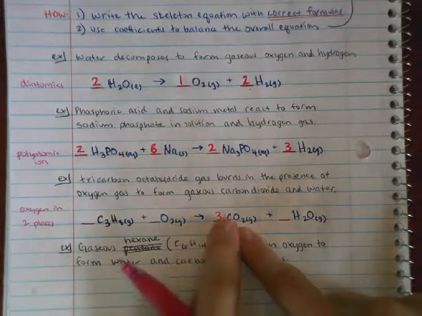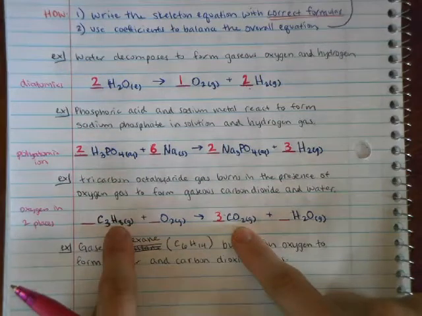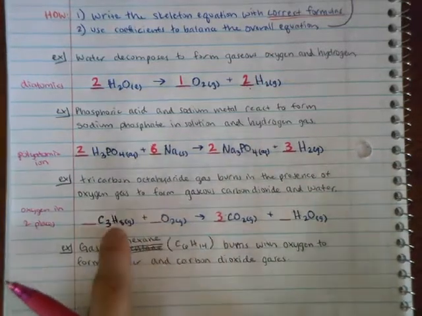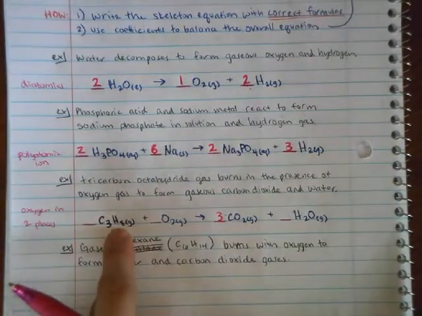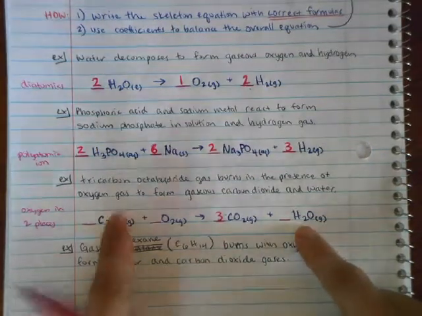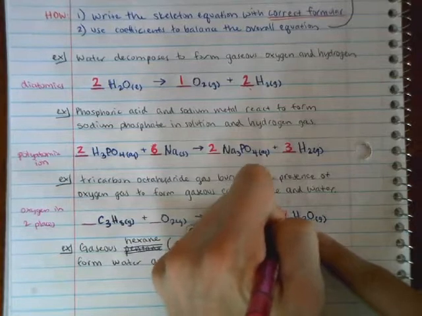Okay, I'll tackle the hydrogens next, because they're in this compound. Anytime you have elements all by themselves, save them for last. Here I've got 8 hydrogens, and over here I have 2. So to make that work, I'm going to say that I'm going to produce 4 water molecules.